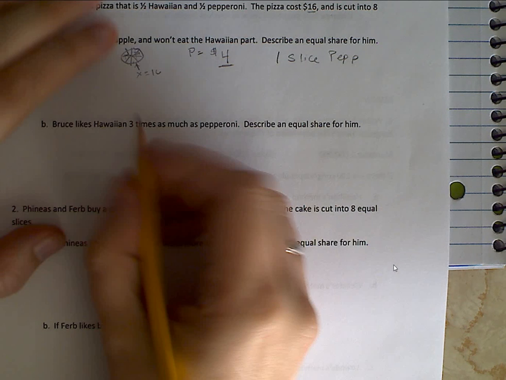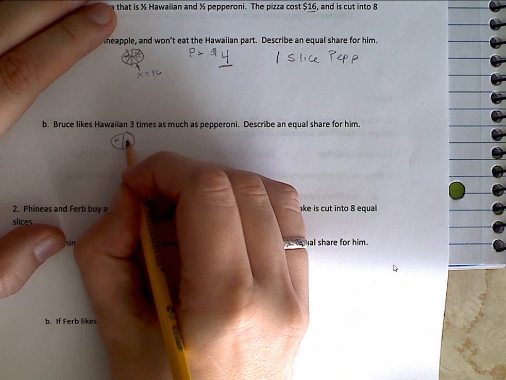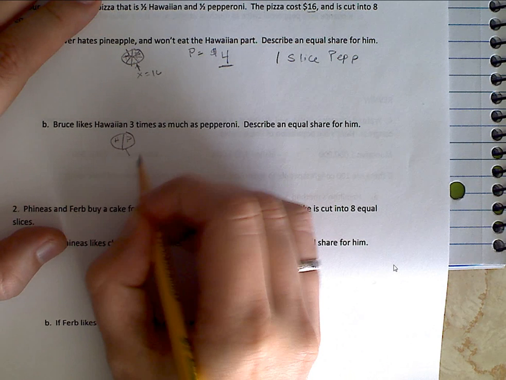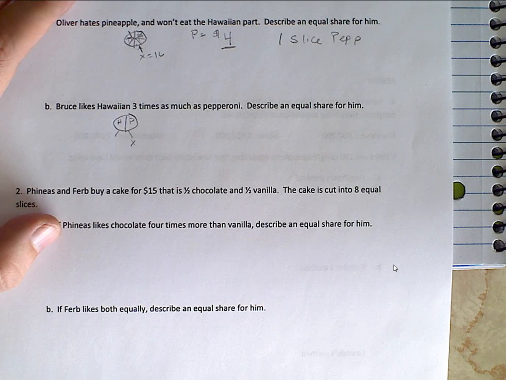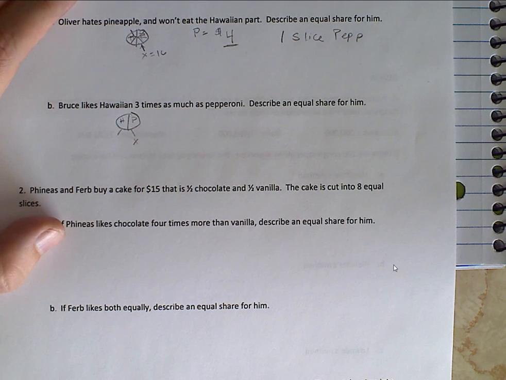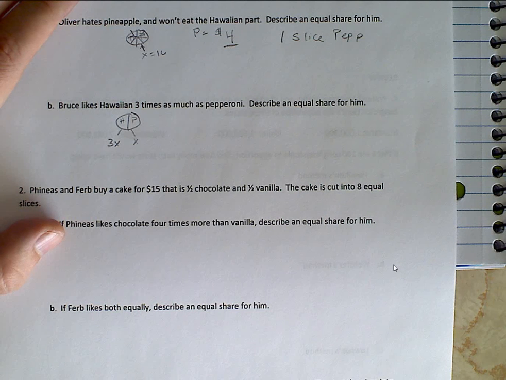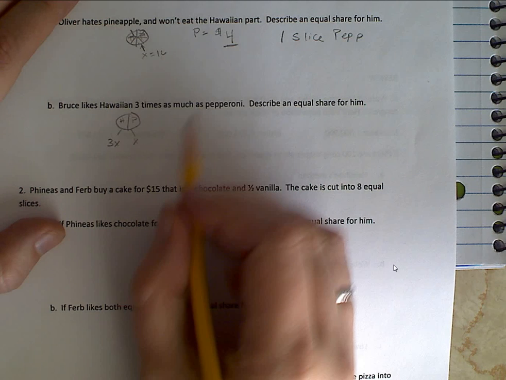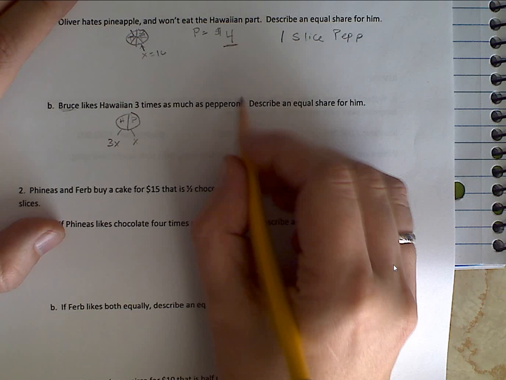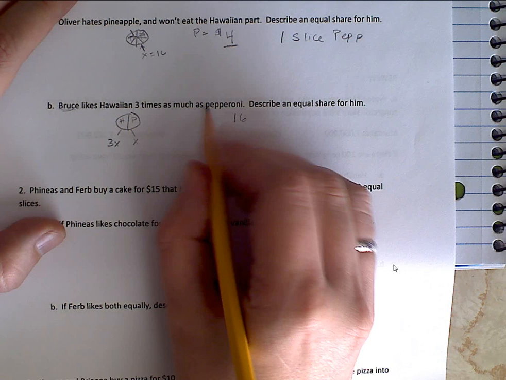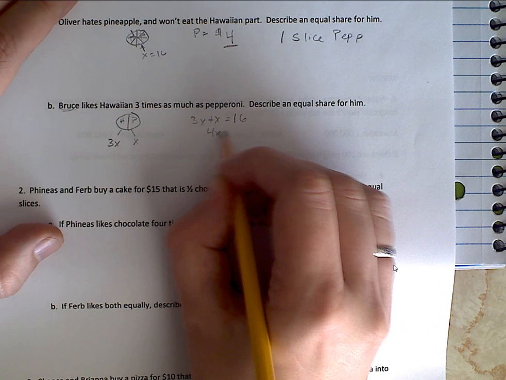So we've got this pizza where we've got Hawaiian and pepperoni. Bruce likes pepperoni x, and he likes Hawaiian 3 times as much as pepperoni. So how much would he like Hawaiian? Write down what you think. As far as Bruce is concerned, the total pizza is worth $16, which is 3x plus x, which is 4x.